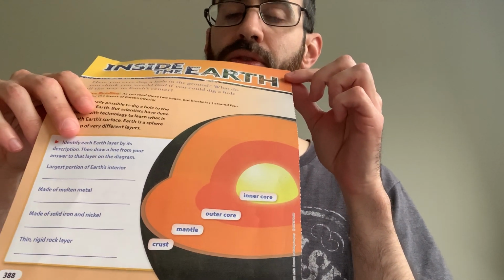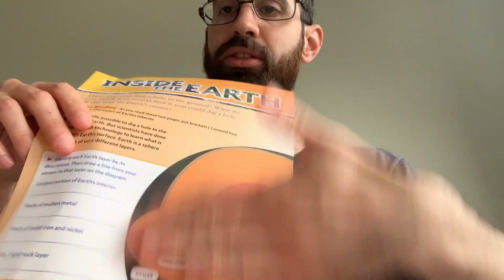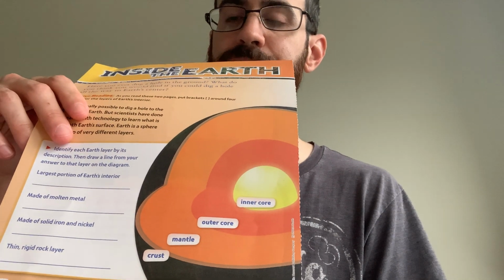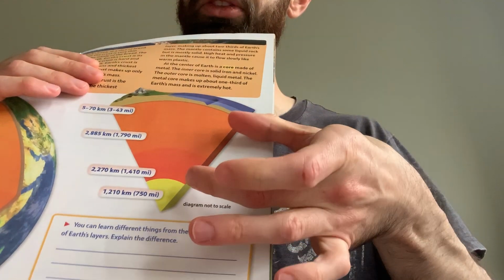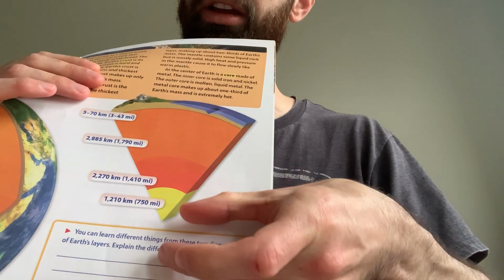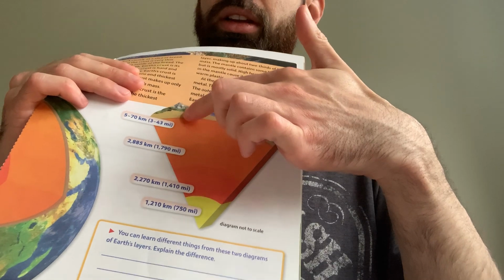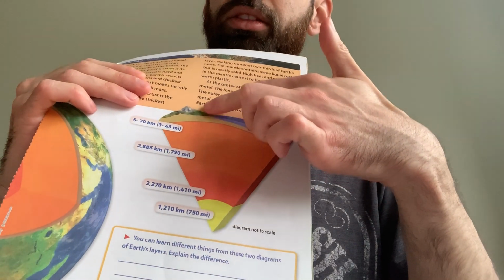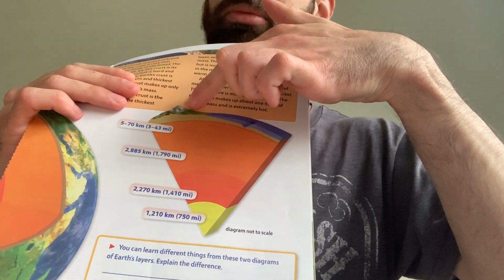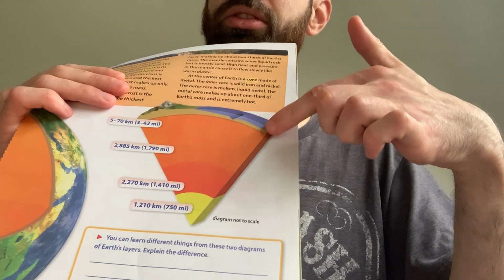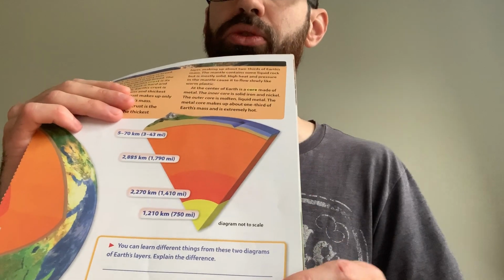It kind of shows the whole, as if we slice the Earth open, right? This does a really good job of showing how thick each layer is. Also, if you notice up here, it shows that it's thicker underneath the mountains, just like we read about, and then thinner. The Earth's crust is thinner by the ocean, okay?